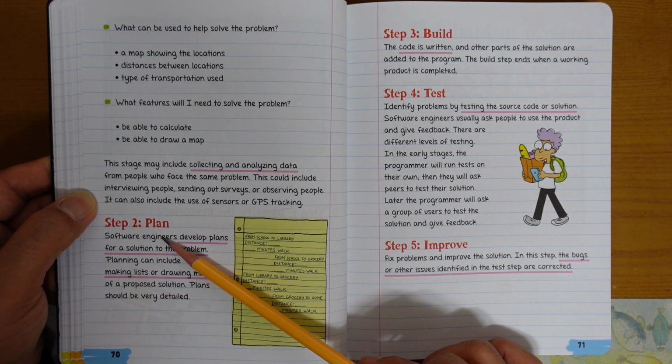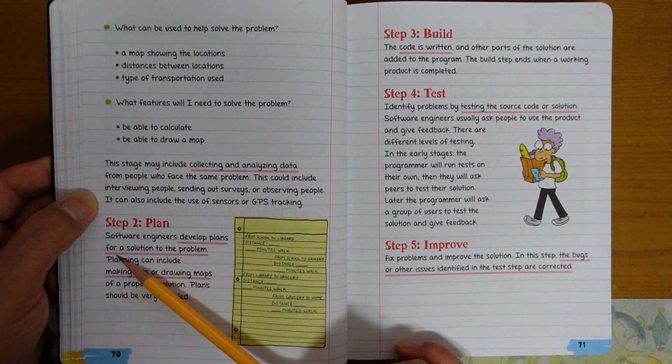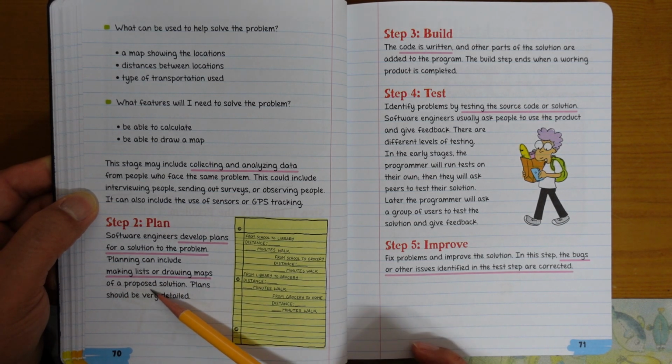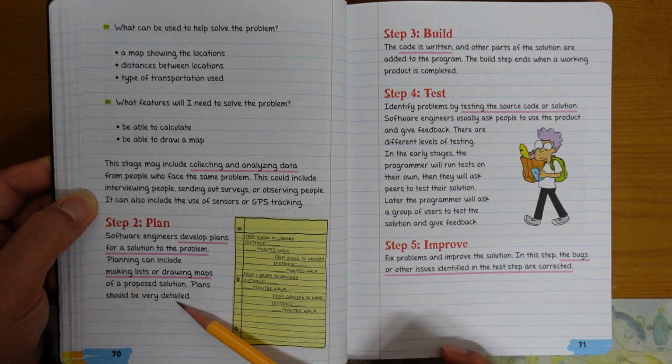Step 2. Plan. Software engineers develop a plan for a solution of the problem. Planning can include making lists and drawing maps. As a proposed solution, the plan should be very detailed.